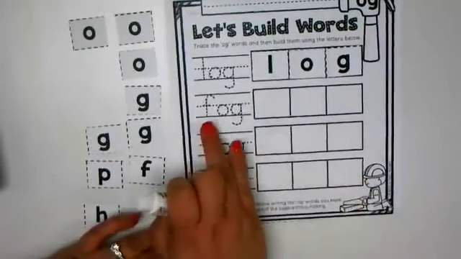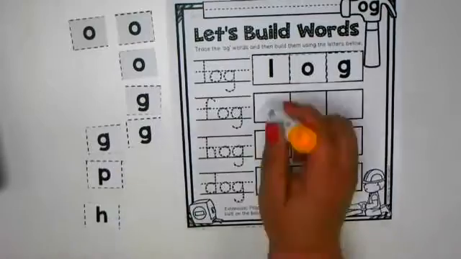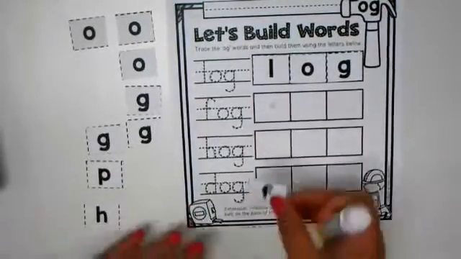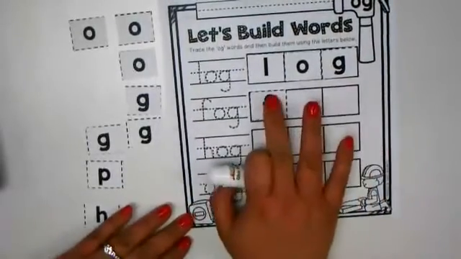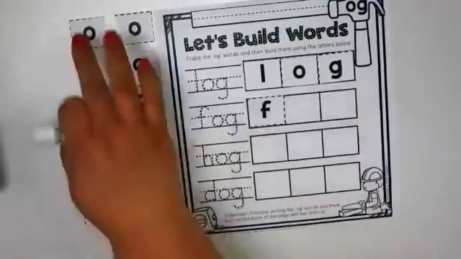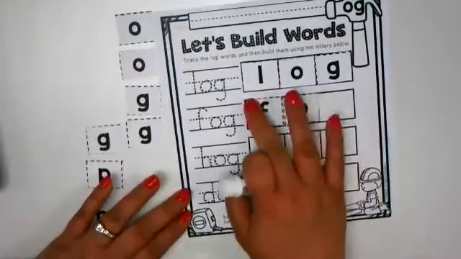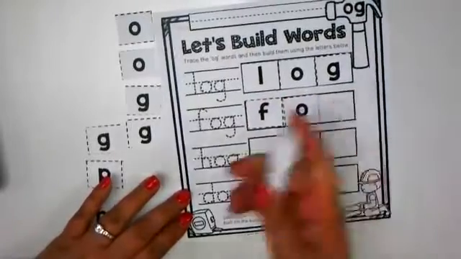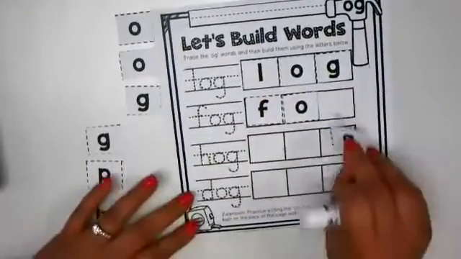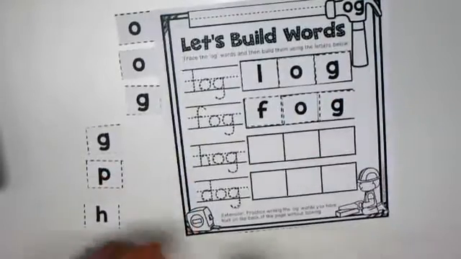So the first letter we're looking for in fog is the F sound, which is the letter F. So let's go ahead and put the letter F right there. Okay, the next sound, of course, we know it's the og family, so it's going to be an O and a G. Do you see a pattern here with these two words? They both have O and G, okay?